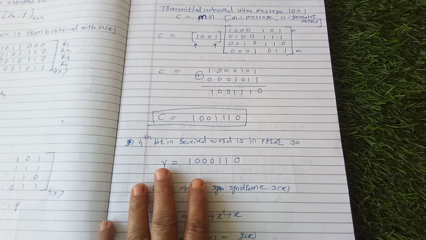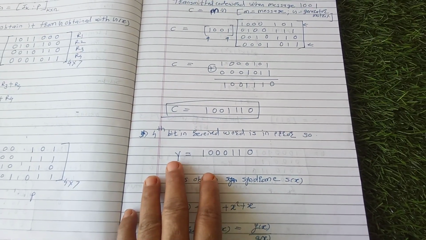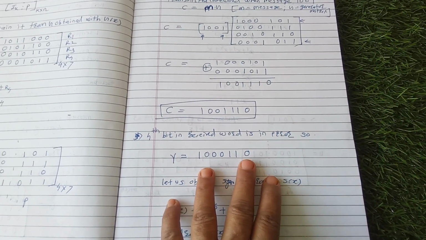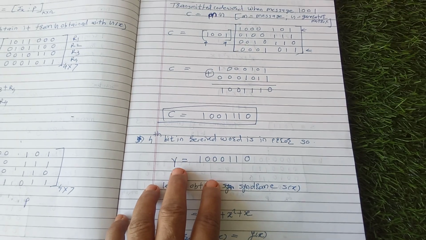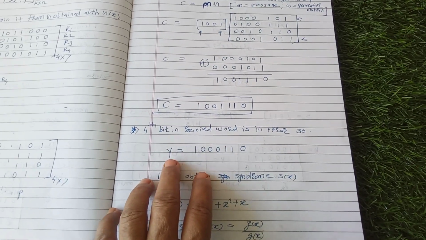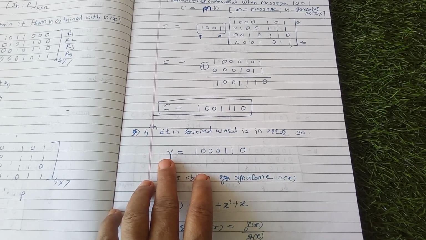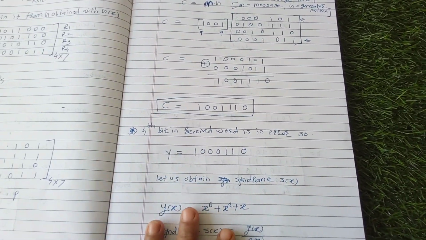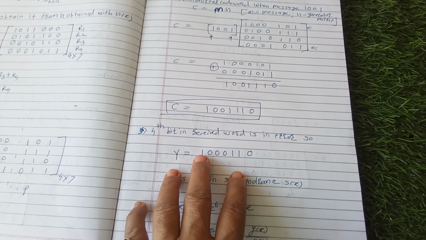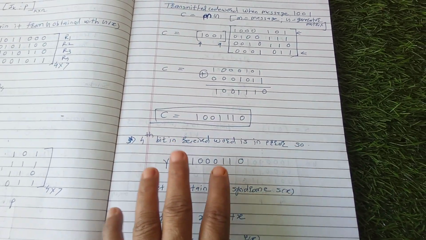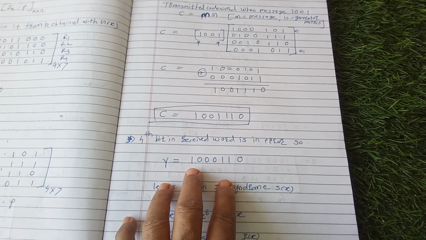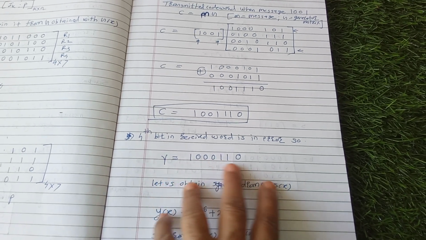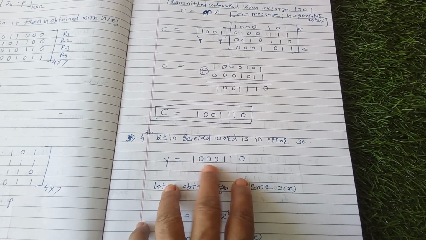Now how to detect it? For that you first have to find the syndrome. How to find the syndrome? First you have to make the polynomial from Y. You know how to form the polynomial, we have already seen that in one of the videos. How many bits are there? 7. So the highest power will be x raised to 6.